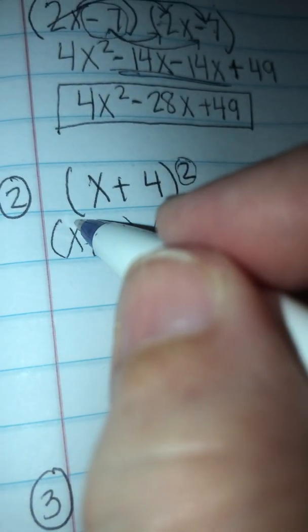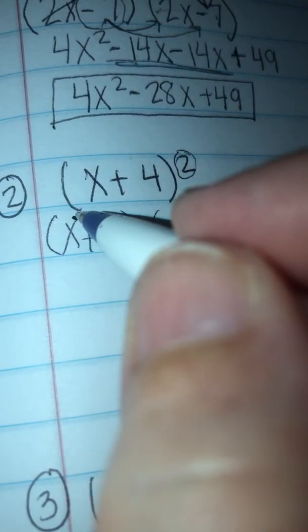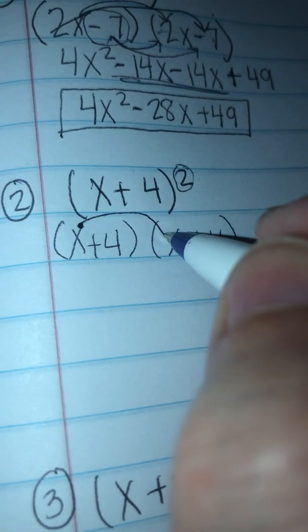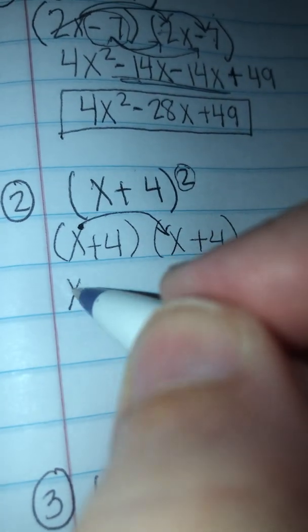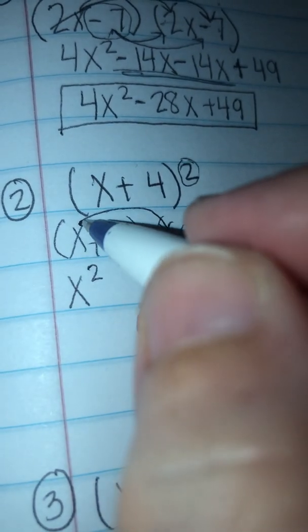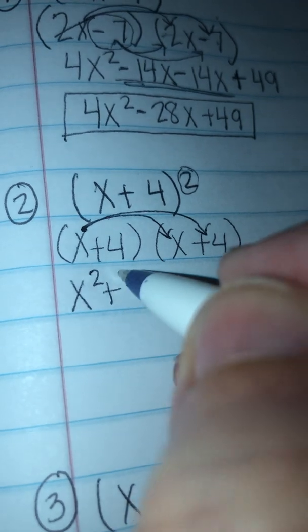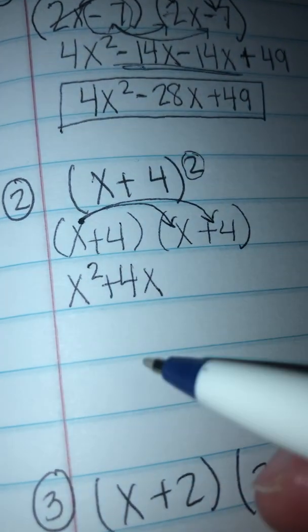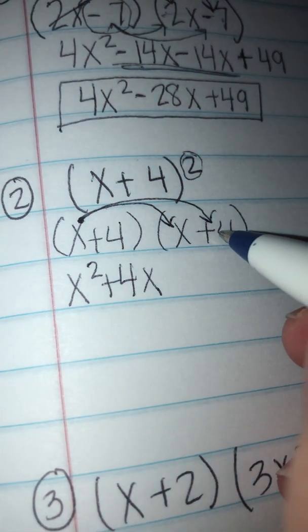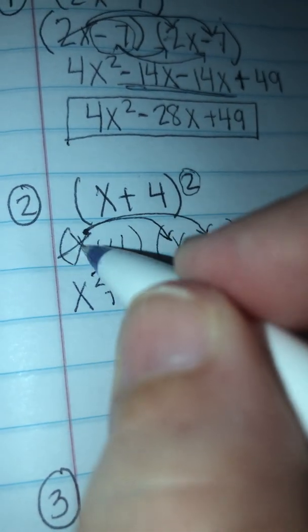Take the first term and multiply it by both of these in the second set of parentheses. So x times x, that's x to the power of 2, or x squared. X times 4, that's pretty easy, plus 4x. There's nothing else to distribute this to in the second set of parentheses, so you're done with that x.